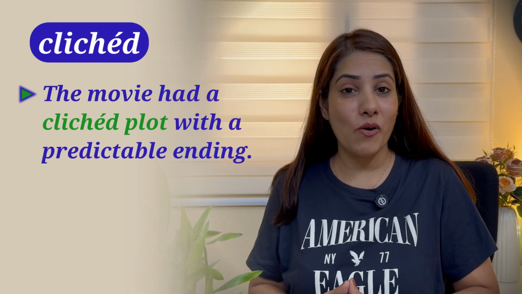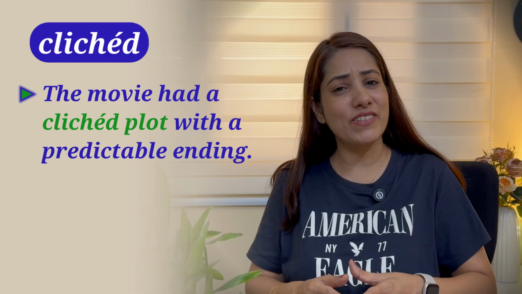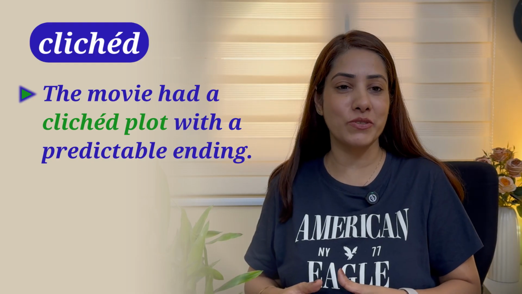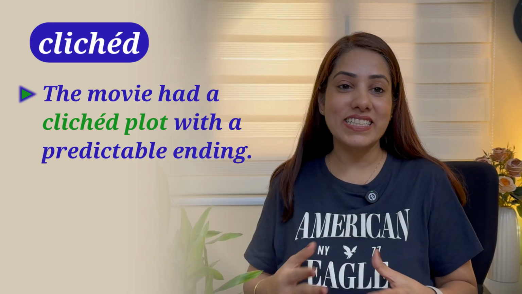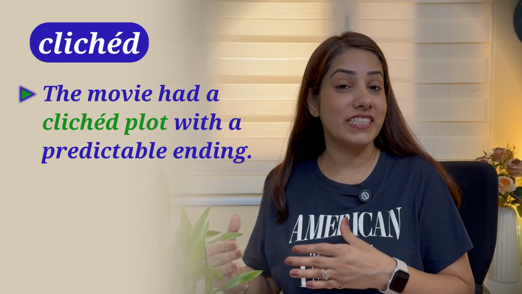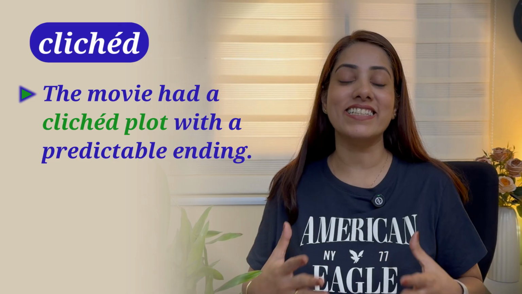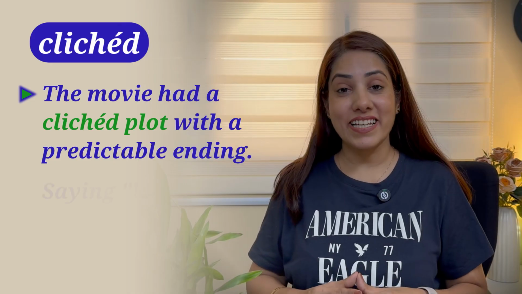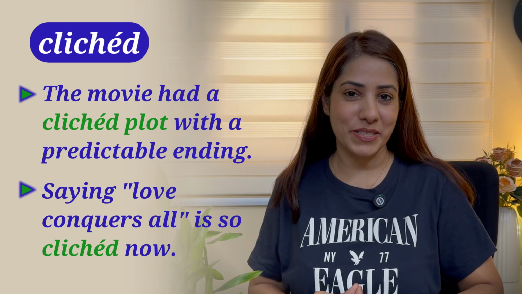Let's frame some sentences using the word cliche or cliched. The movie had a cliched plot with a predictable ending. Some movies have the same unoriginal story. They are like old wine in a new bottle. It's just like everything is getting repeated, the same old plot, the same old story, and there is nothing original in it. Saying that love conquers all is so cliched now.